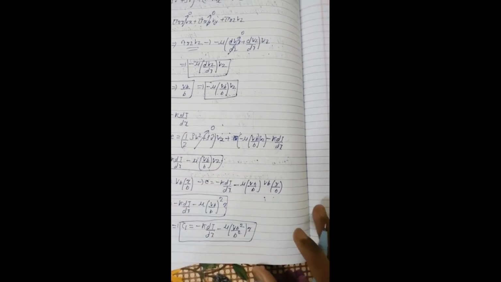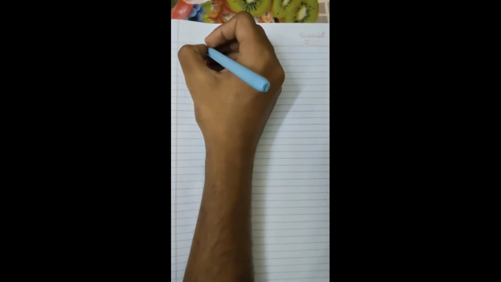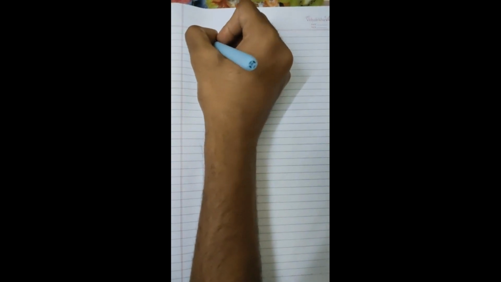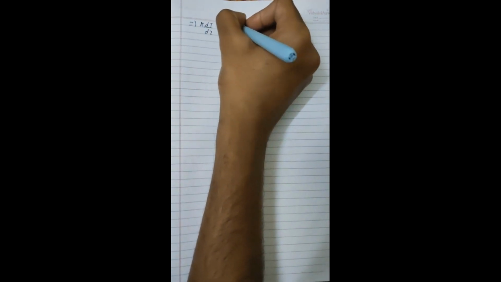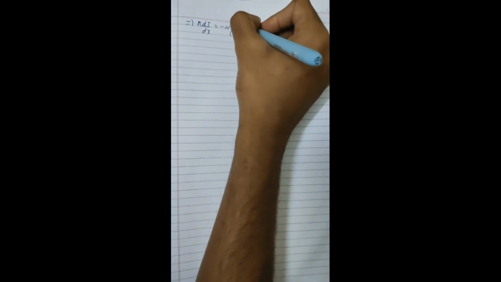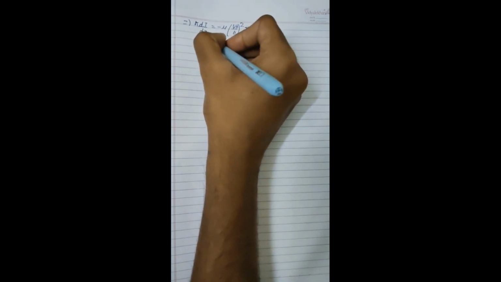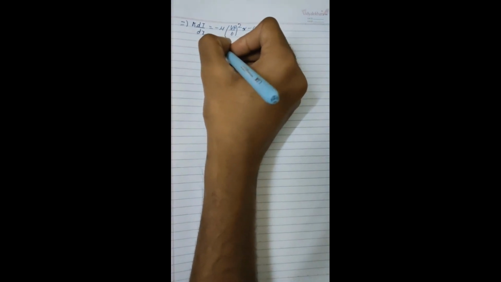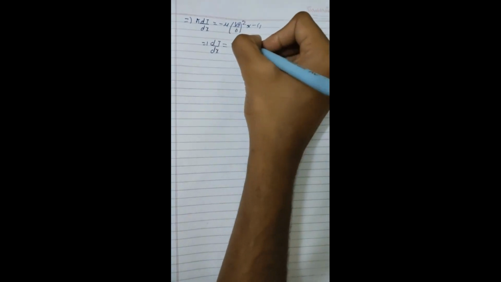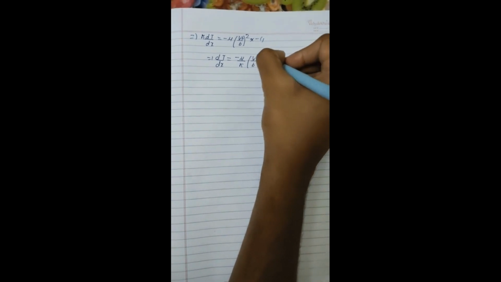Now we need to find C2. So suppose that we took k dT by dx here. k dT by dx is equal to minus mu (Vb upon b) whole square into x minus C1. We will get dT by dx is equal to minus mu upon k (Vb upon b) whole square into x minus C1 upon k.